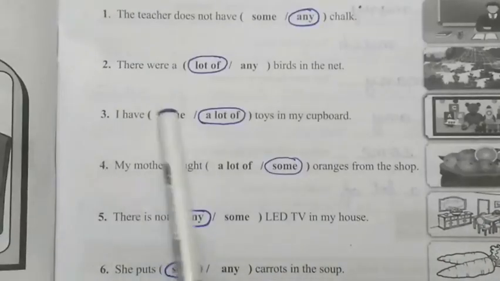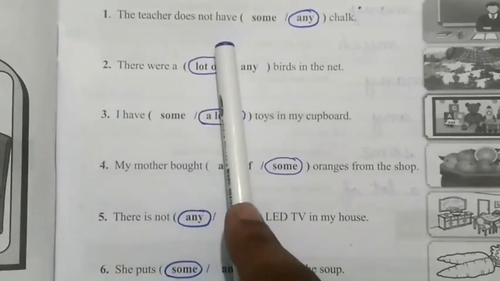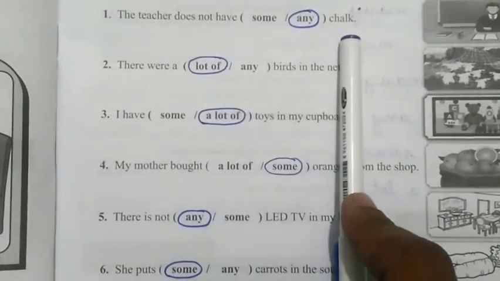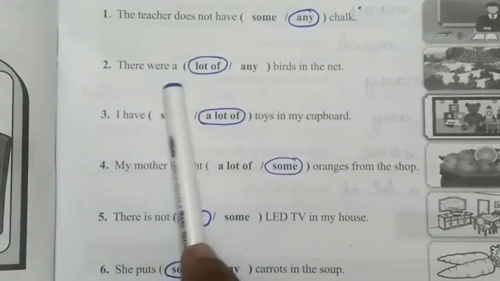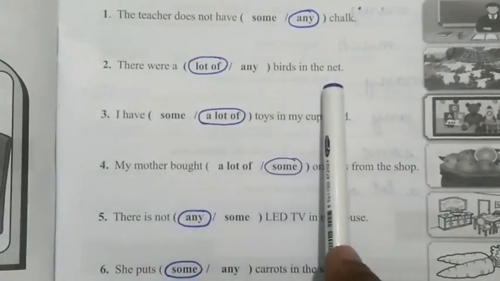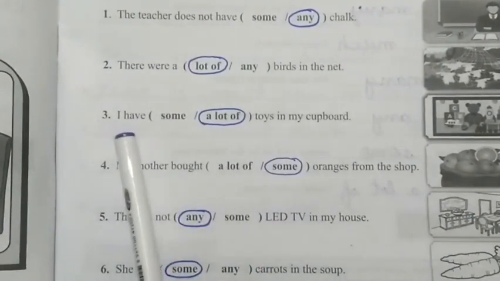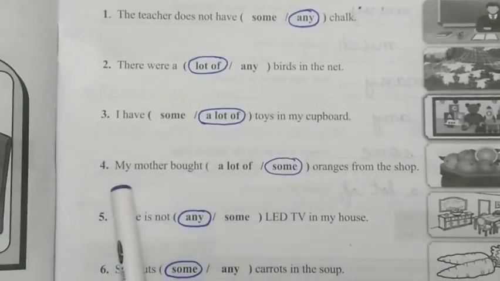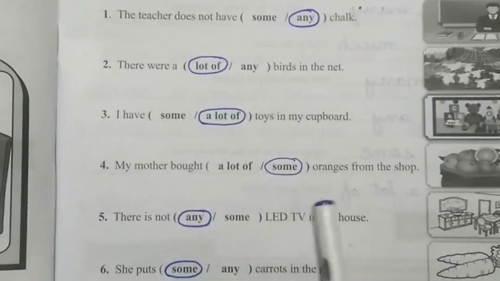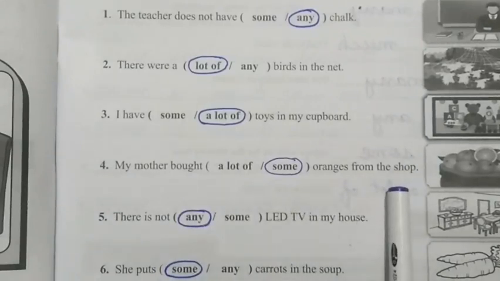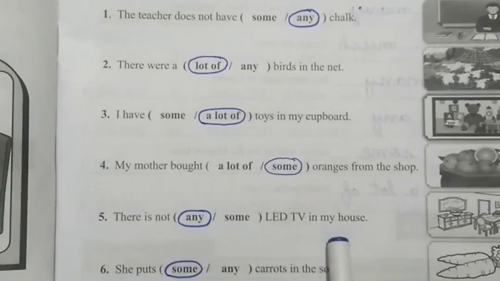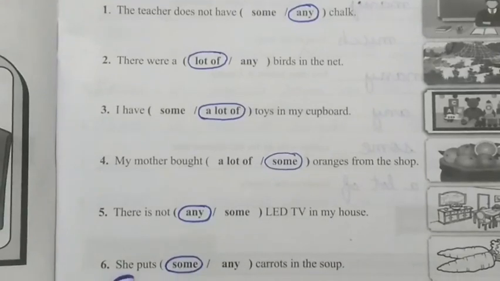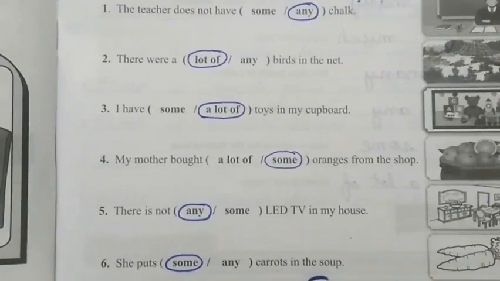Students, sentence number 1. The teacher does not have any chalk. There were a lot of birds in the net. I have a lot of toys in my cupboard. My mother bought some oranges from the shop. There is not any LED TV in my house. Sentence number 6. She puts some carrot in the soup.